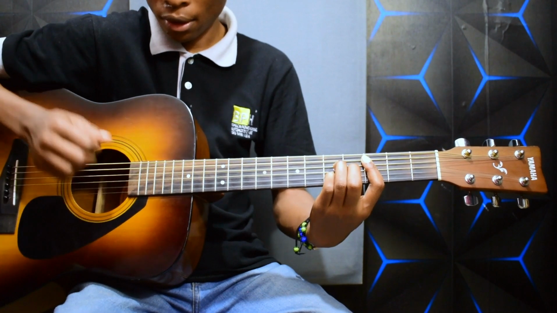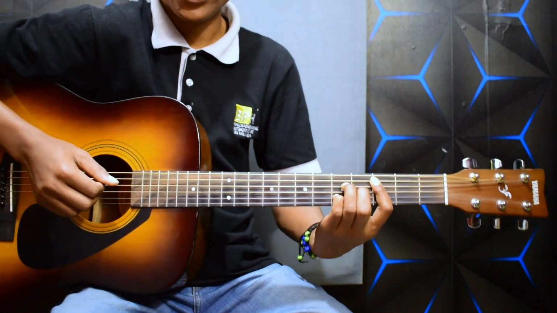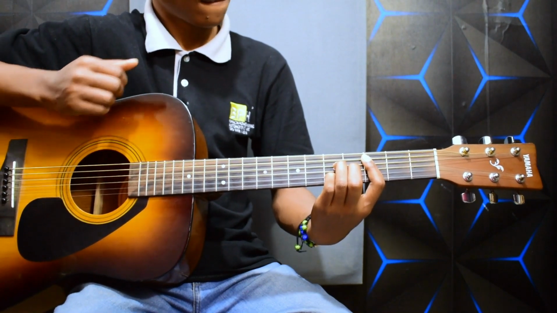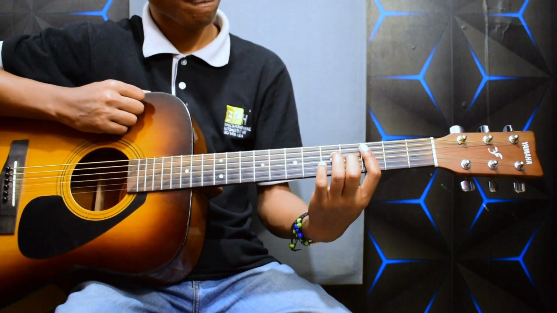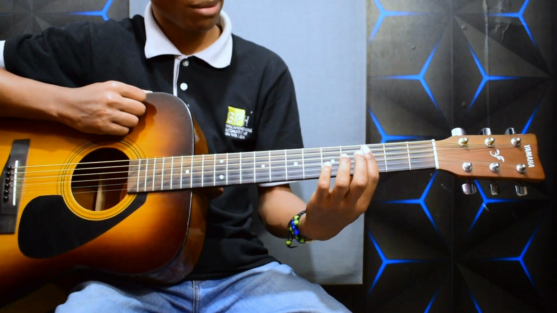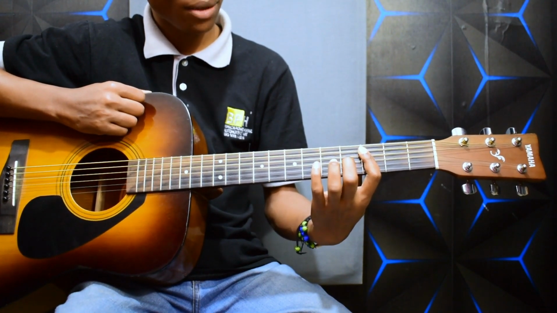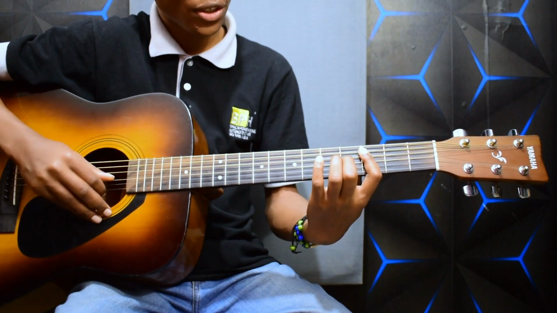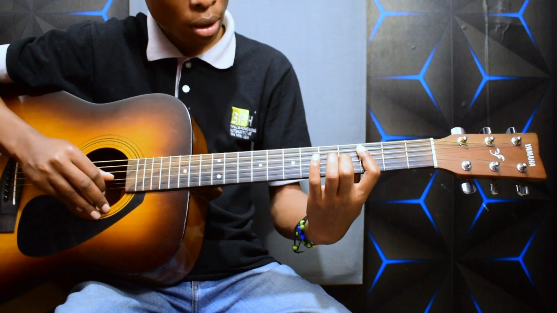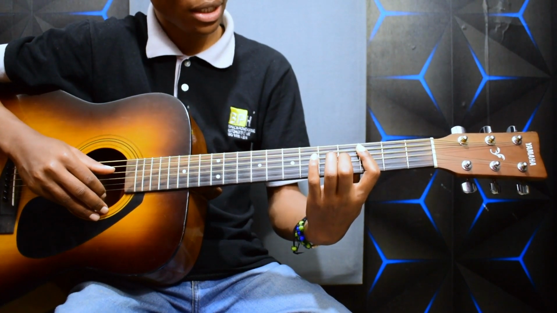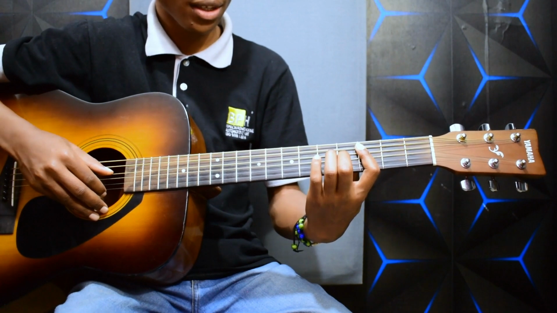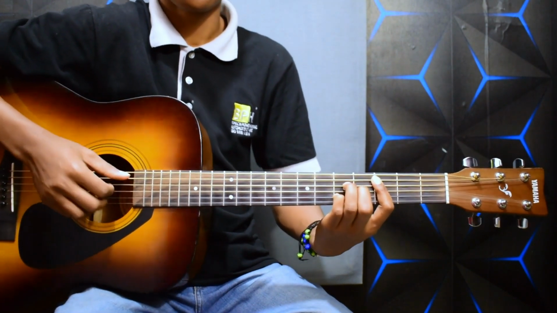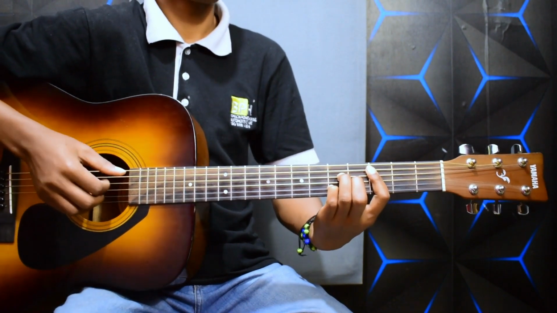Okay, so we have this as our C major seventh chord. Okay, so we have the index doing a bar from string number 5 to string number 2, and then the middle finger is on fourth fret of the G string, and then the ring finger is on fifth fret of the D string, and the little finger is on fifth fret of the B string. We have this as our C major seventh chord.